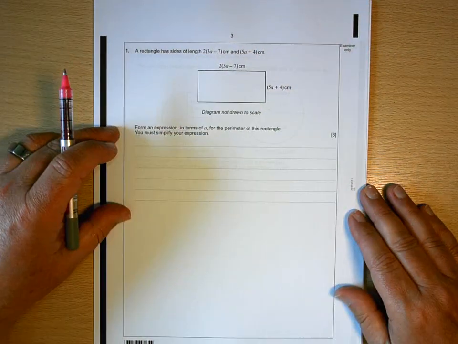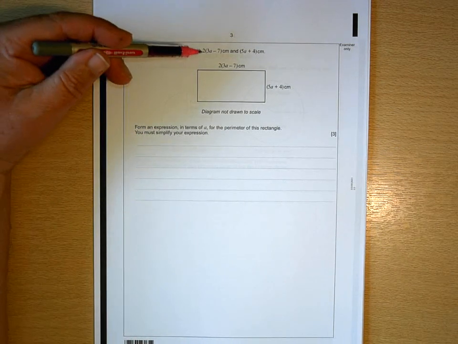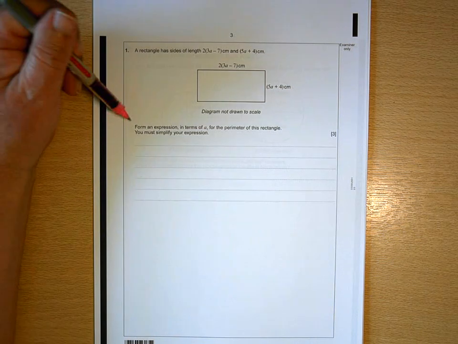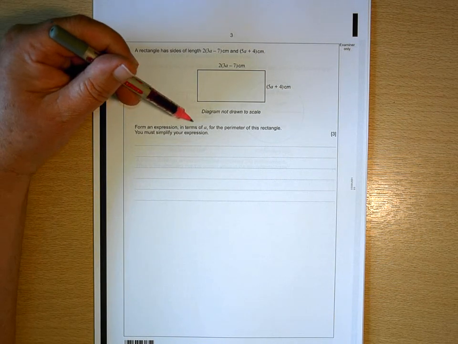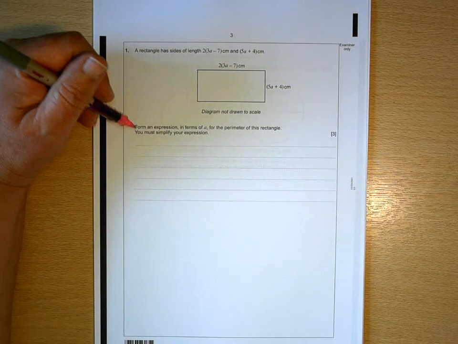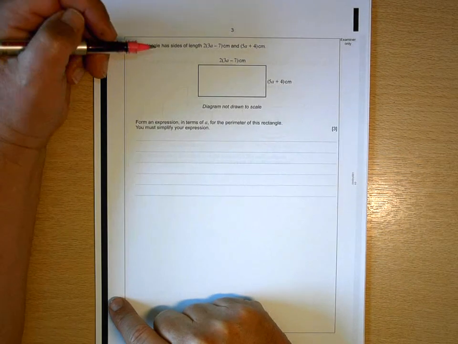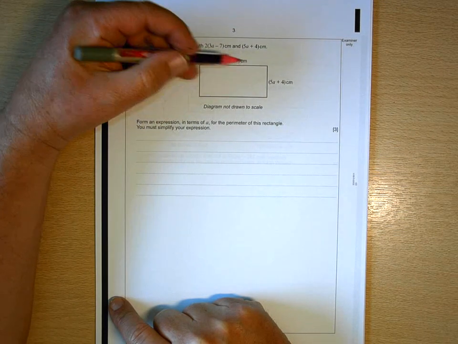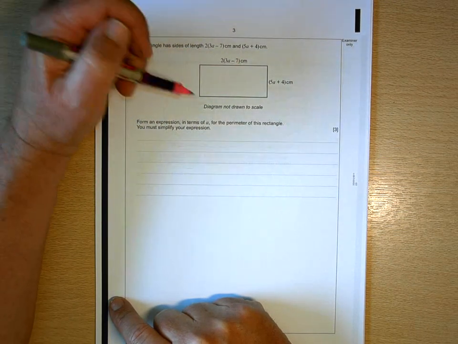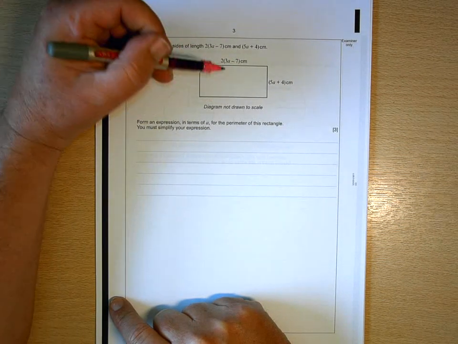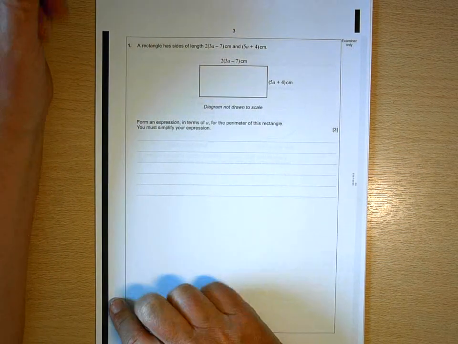So question 1. A rectangle has sides of length 2 bracket 3a minus 7 and 5a plus 4. Form an expression in terms of a for the perimeter of this rectangle. You must simplify your expression. So the perimeter would be the total distance around the outside of the shape. So it'll be that twice plus that twice.